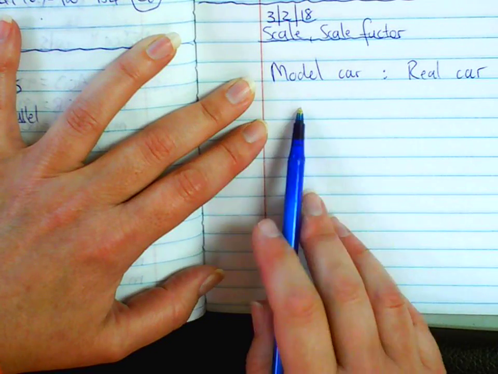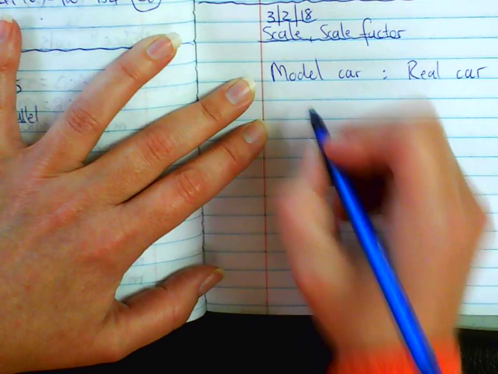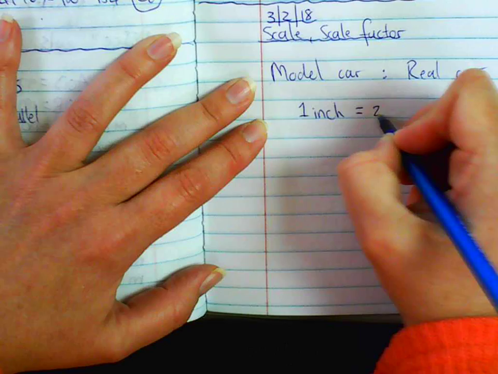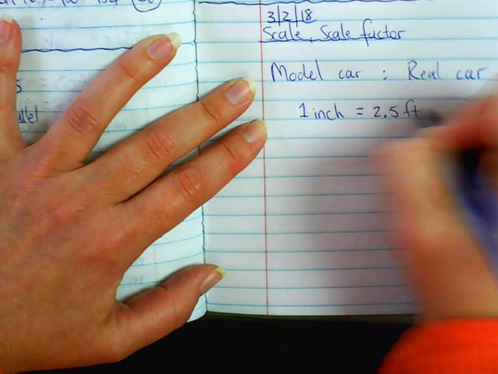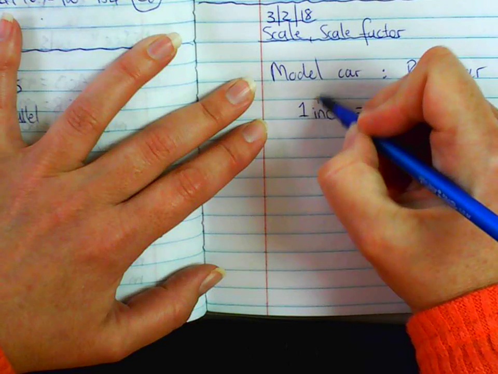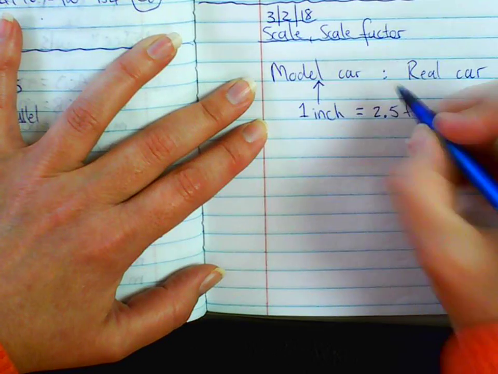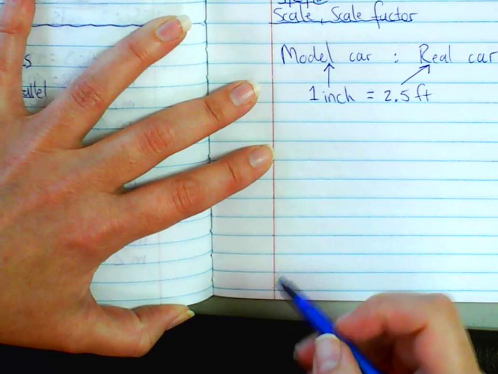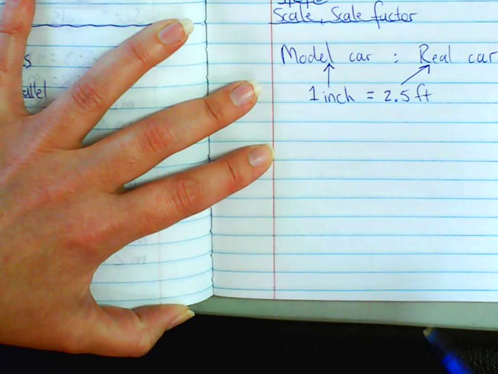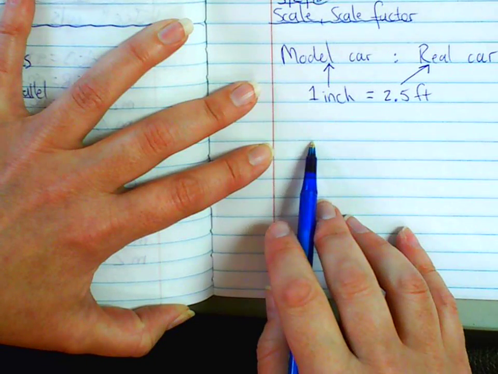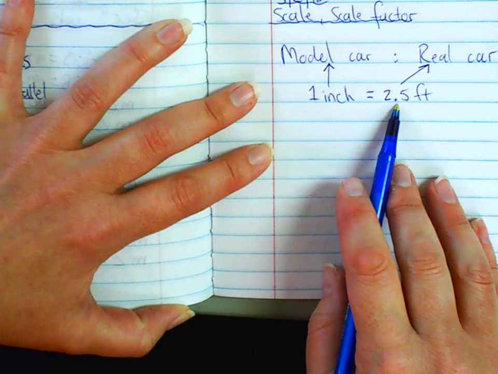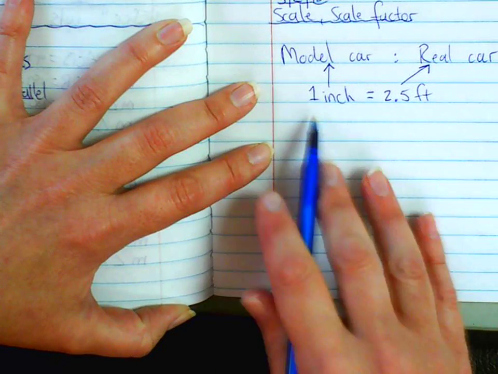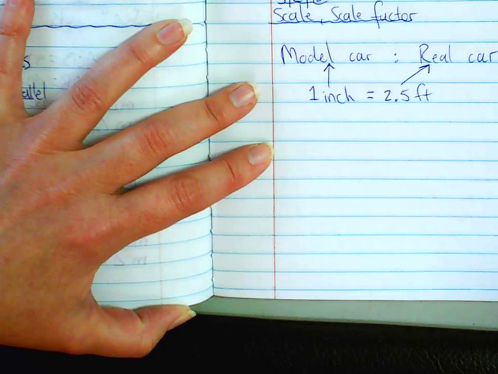For instance, the model car has a scale at the bottom that says this: 1 inch equals 2.5 feet. What does that mean? For every 1 inch on the little model, there are 2.5 feet in reality. So, if I measure the car from front to back and it gives me 8 inches, I can work out how much the real car is by multiplying by 8, right? So this is a scale when we have models and we have reality.